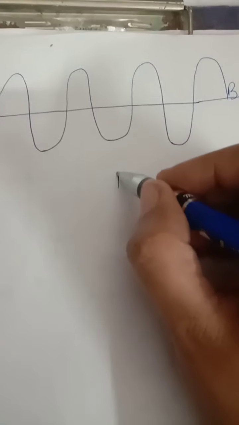Suppose, for example, I have this source from where one wave will be generated. This wave will travel and reach, suppose, point B. It reaches point B in 10 seconds.